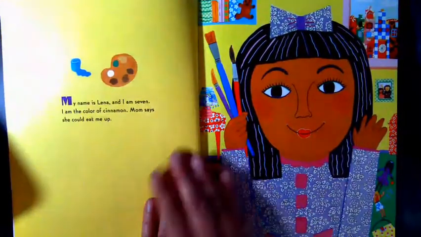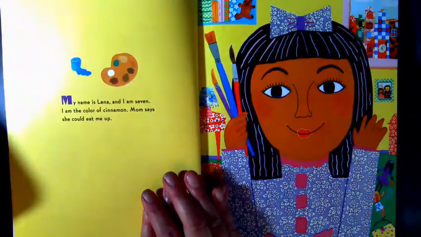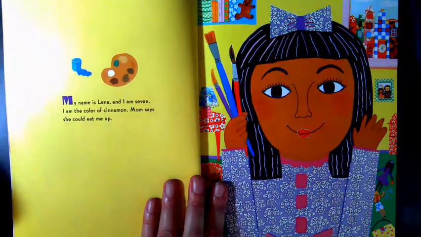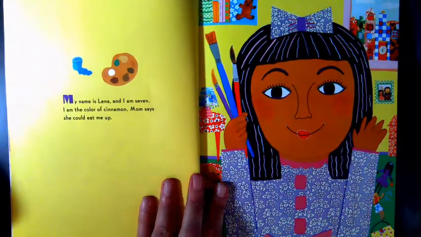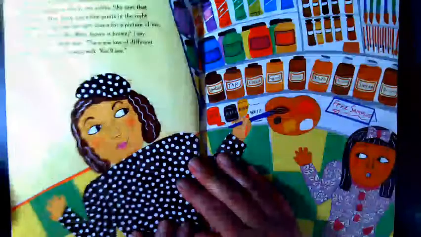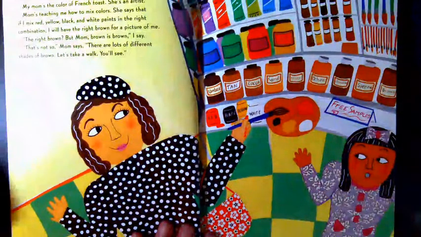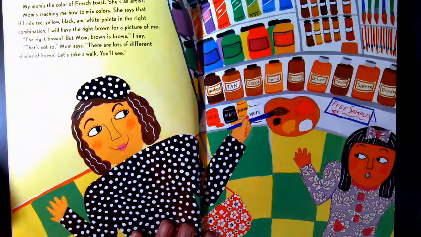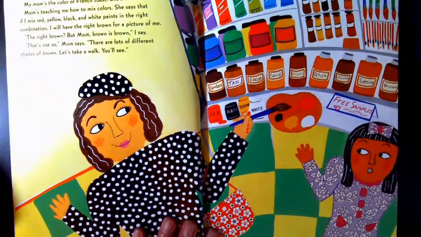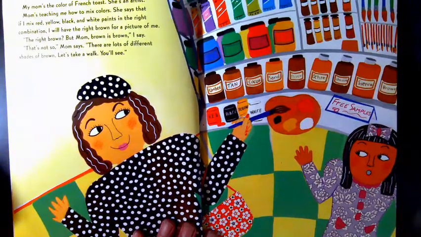My name is Lena, and I am 7. I am the color of cinnamon. Mom says she could eat me up. My mom is the color of French toast. She's an artist. Mom's teaching me how to mix colors. She says that if I mix red, yellow, black, and white paints in the right combination, I will have the right brown for me. The right brown?